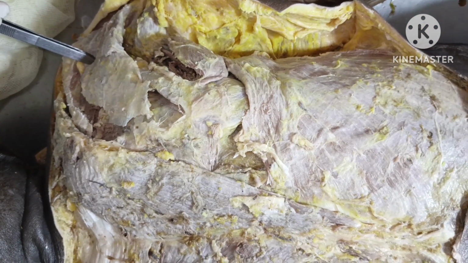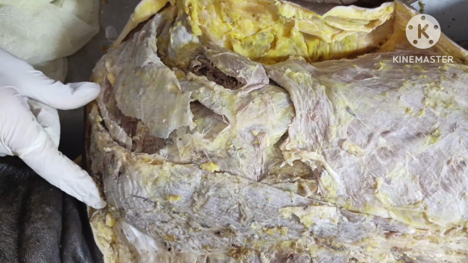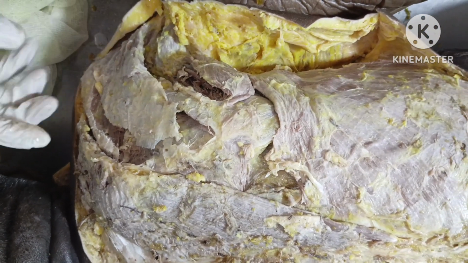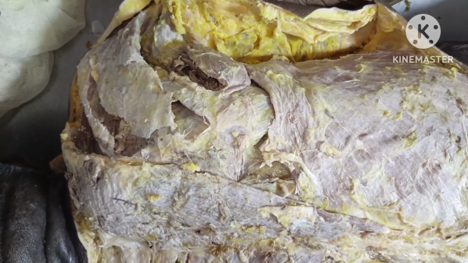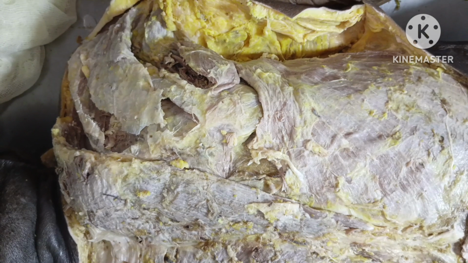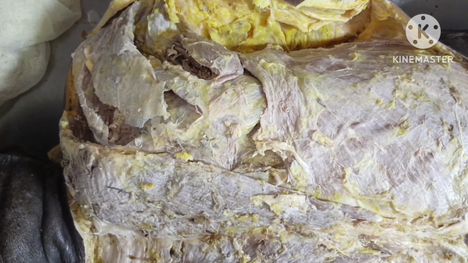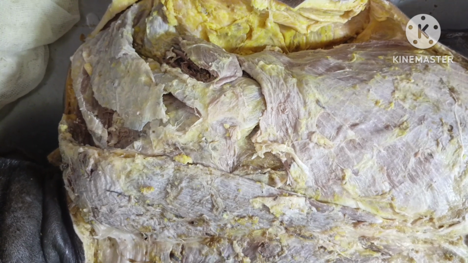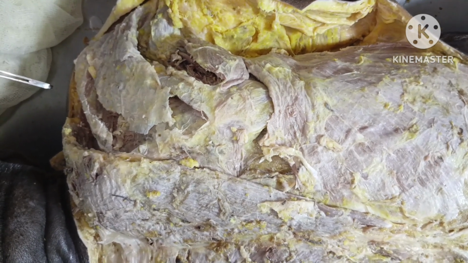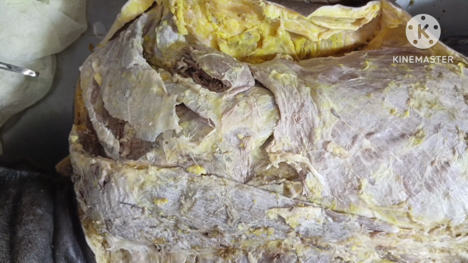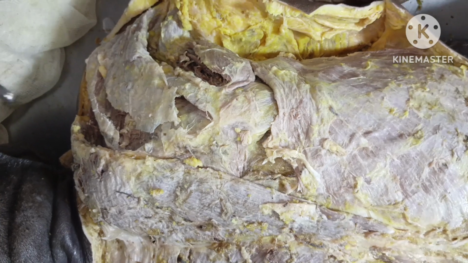The next muscle is deltoid muscle. It originates from the lateral 1/3 of the clavicle, from the acromion process and from the spine of the scapula, and its insertion is the deltoid tuberosity of the humerus. The nerve supply of deltoid is the axillary nerve, and its actions are that it helps in flexion and medial rotation by the anterior fibers, and helps in the abduction of the arm, and extension and lateral rotation of the arm by posterior fibers.